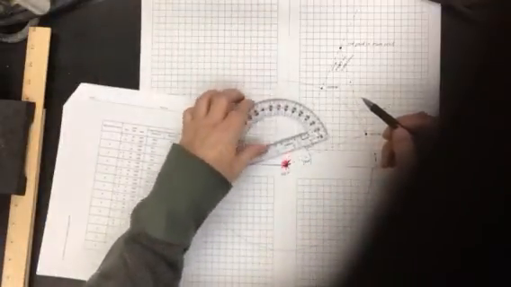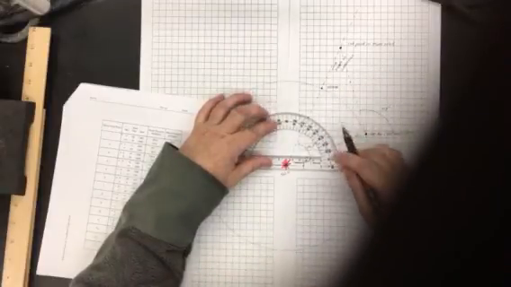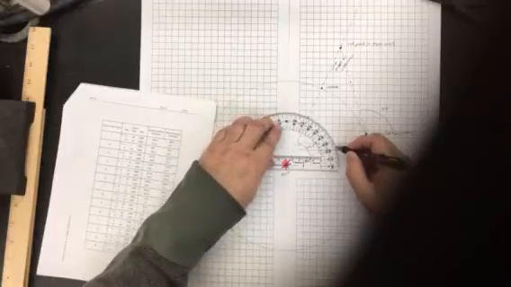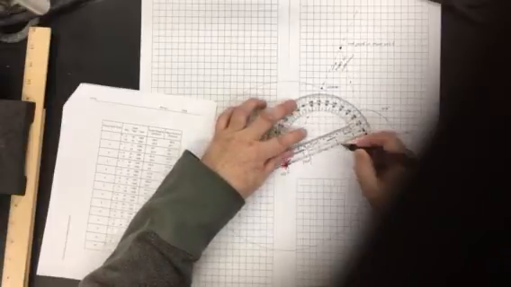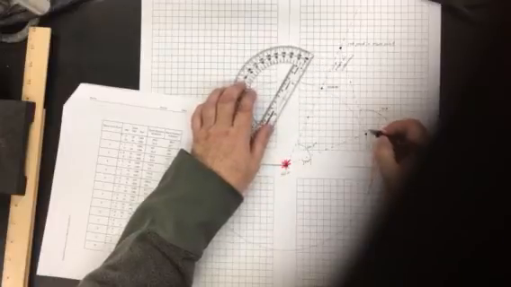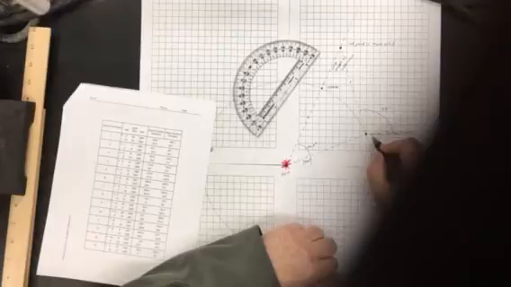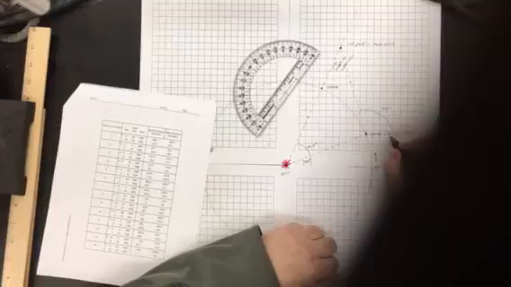We take our protractor again, we line it up, 0 point to the right, and we come across to 22.5 degrees, and we mark that, and we make our line across, mark the position of the Earth at that time, and write the date next to it. In this case, it is October 16th, 1582.